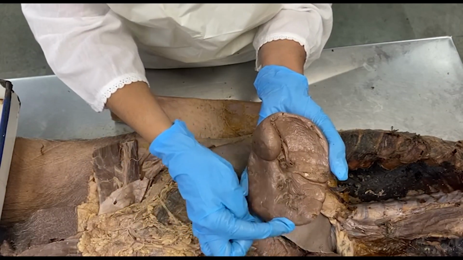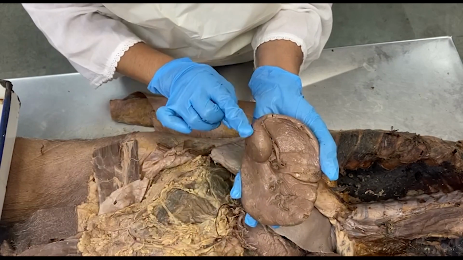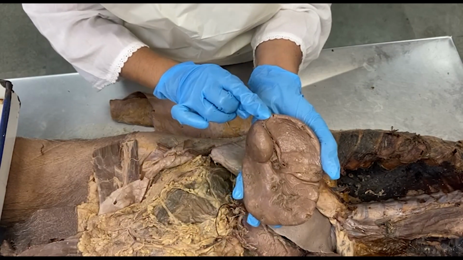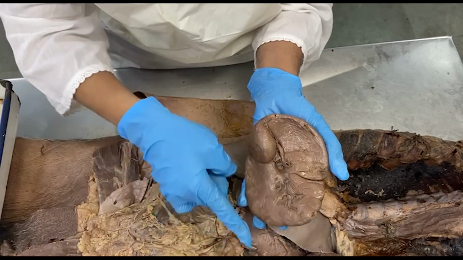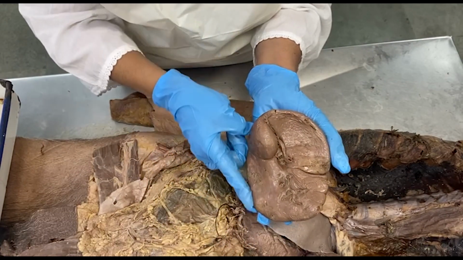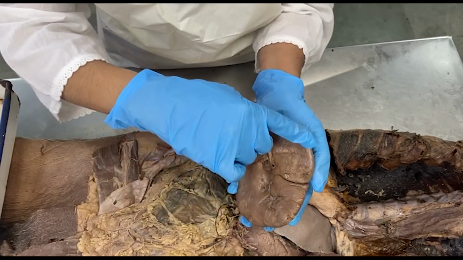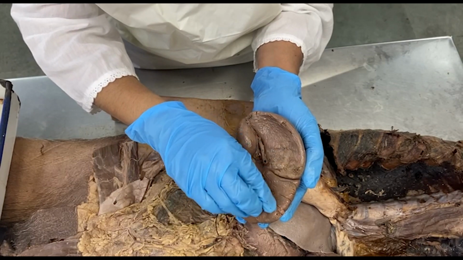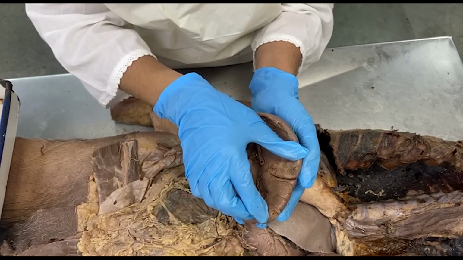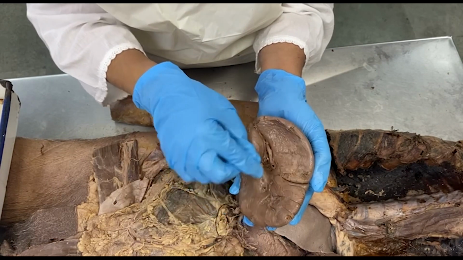This is the anterior end, which is broad. This is the posterior rounded end of the spleen. This is the superior border and this rounded one is the inferior border of the spleen. If you see the superior border of the spleen carefully, you will find notches along the anterior aspect of the superior margin or the superior border.